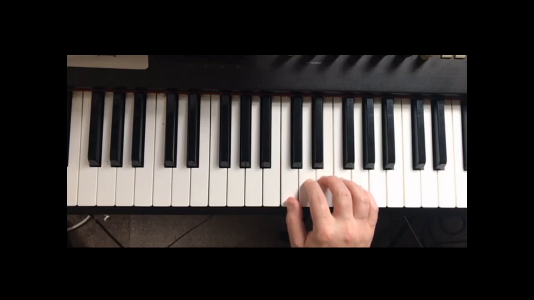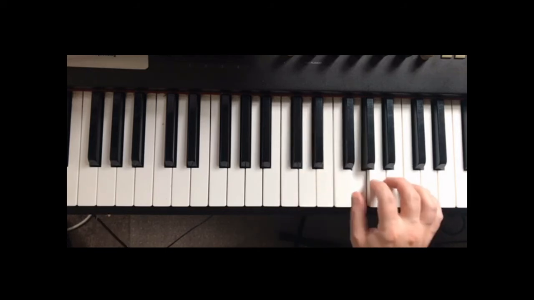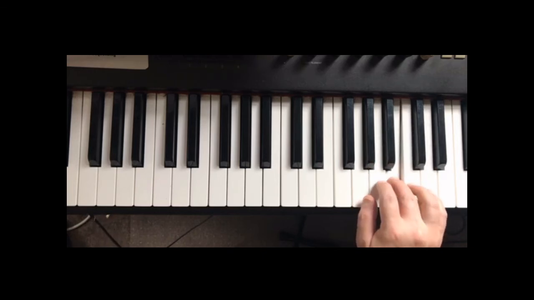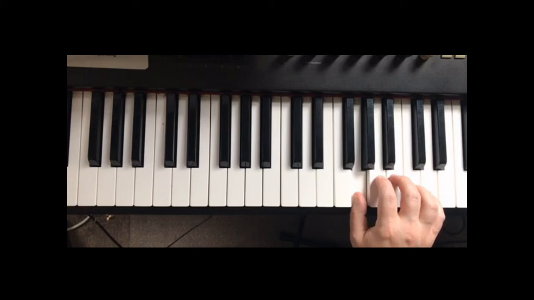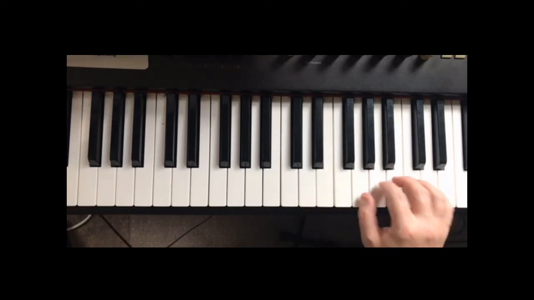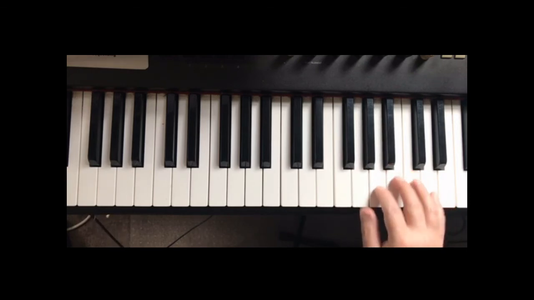So here's quarter note equals 90. Now I'm going to move up before I need to be there. Did you see that move up? I didn't wait until I needed to play. I anticipated. I got there faster than I needed to.